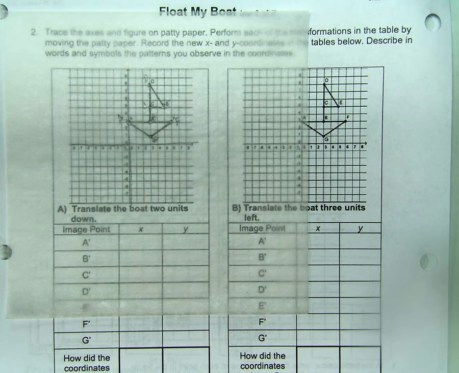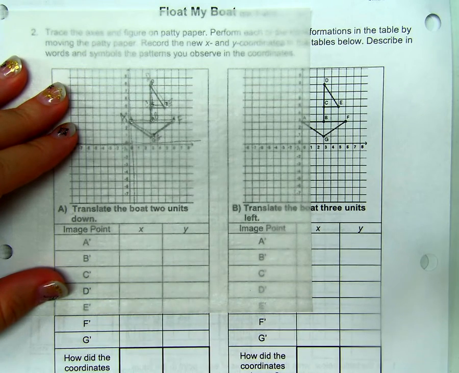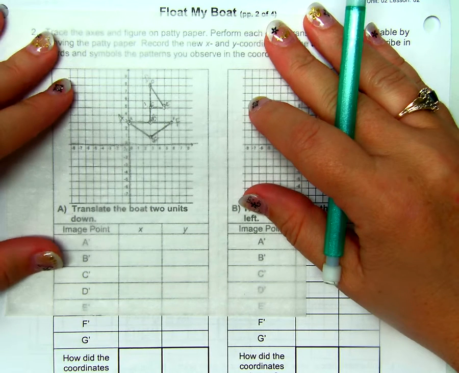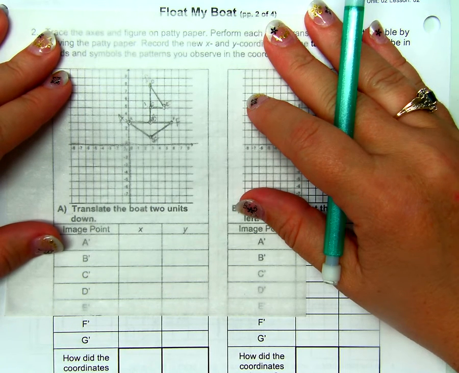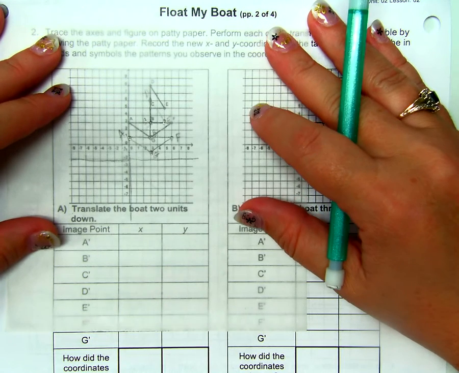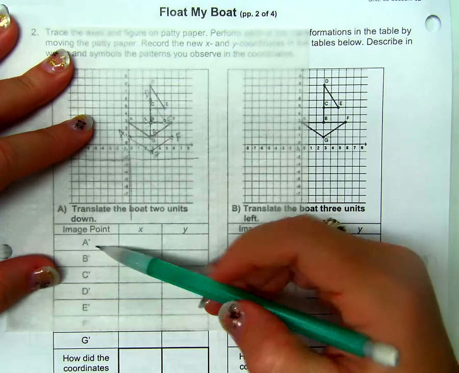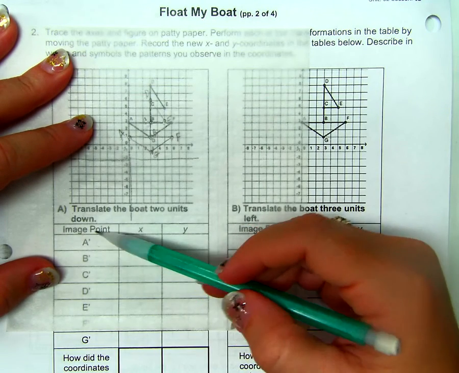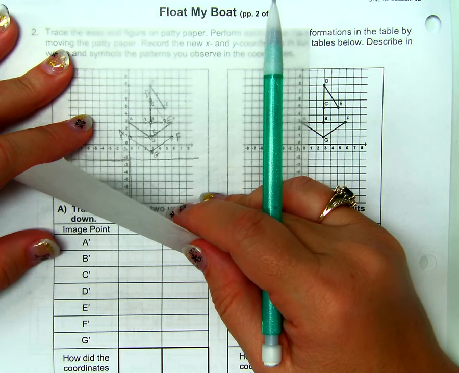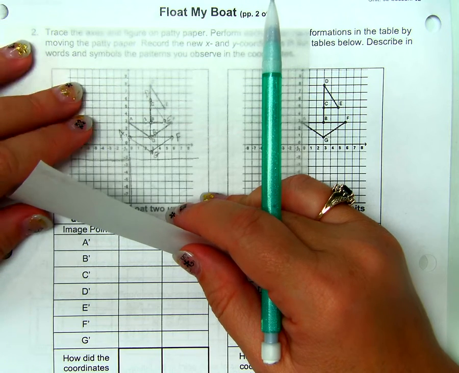So the directions in problem A are here, and they say translate the boat 2 units down. Well, if here's my original boat, where's 2 units down? Everything moves 2 units down, right? So 1 unit, 2 units. Does that make sense? Now, what is it asking for right here? It says image point, but that doesn't just say A. What does that say? Have you ever seen that before? It's called A prime, right?